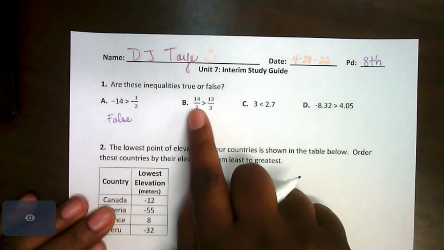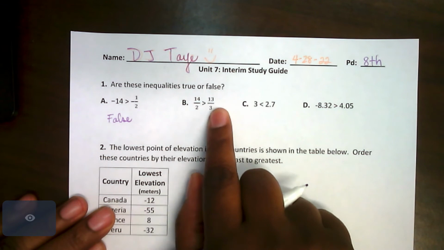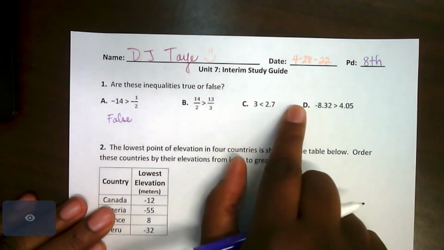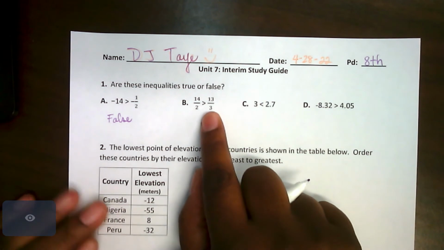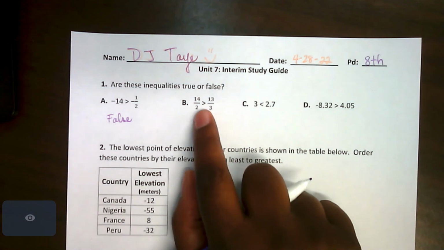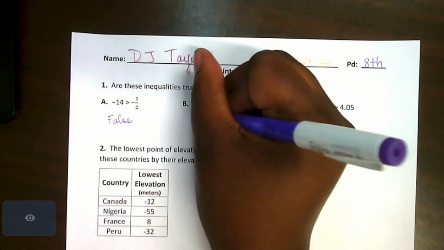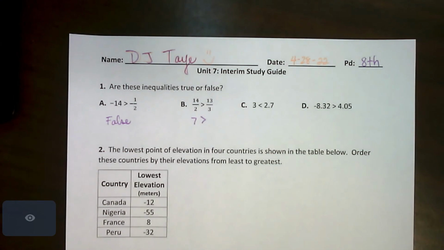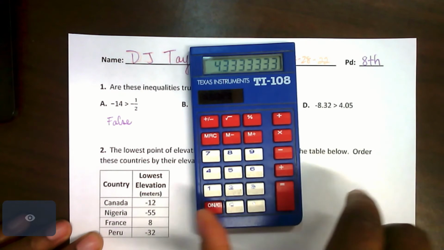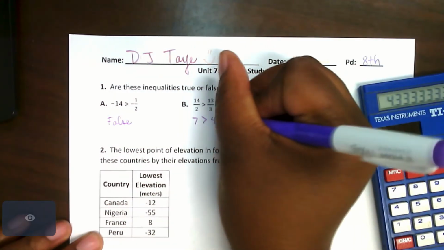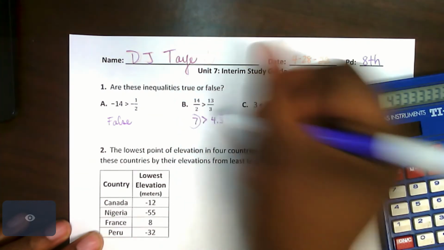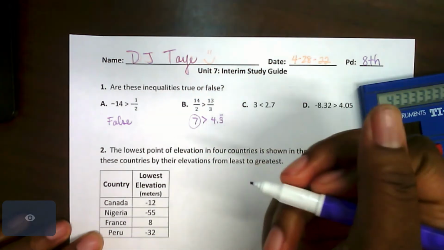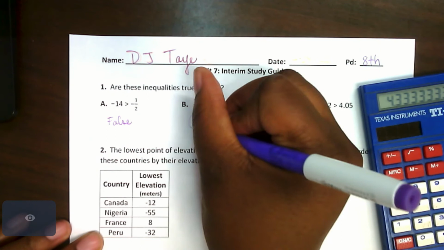Let's look at B. 14 over 2 is greater than 13 over 3. Well, I told you guys that when you have fractions, you can change them into decimals in order to compare. But check this out. 14 divided by 2 is simply 7. So this is saying that 7 is greater than, and I can pop 13 divided by 3 into the calculator, and I'll get 4.3 with a bar notation over the 3. And I know that 7 is definitely greater than 4.33333. So this one is true.